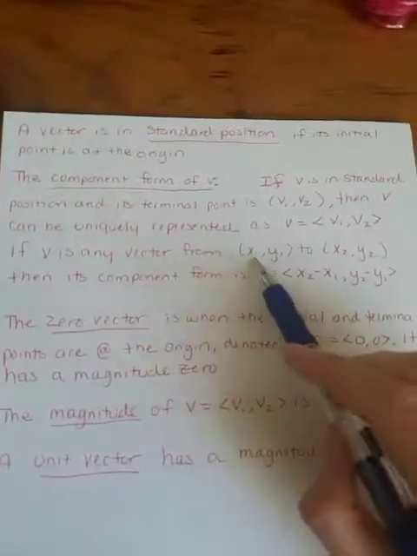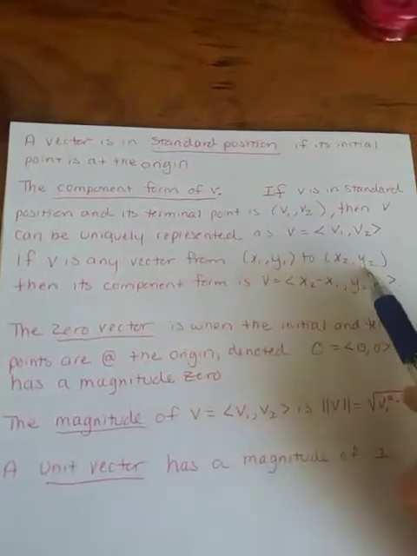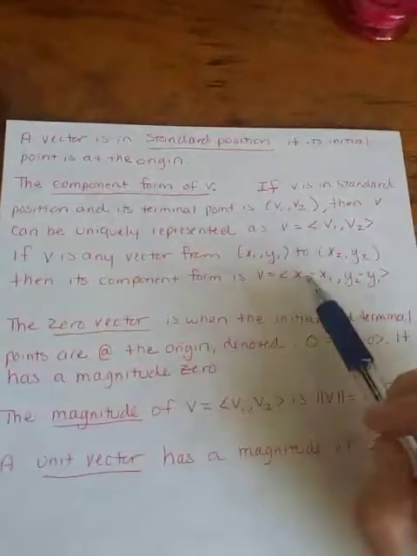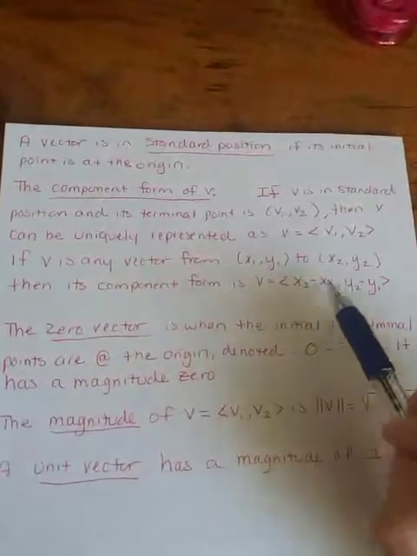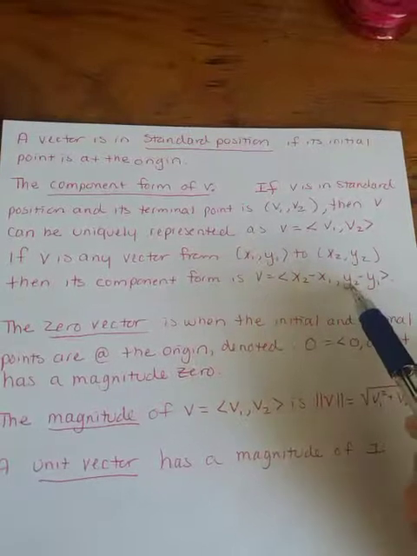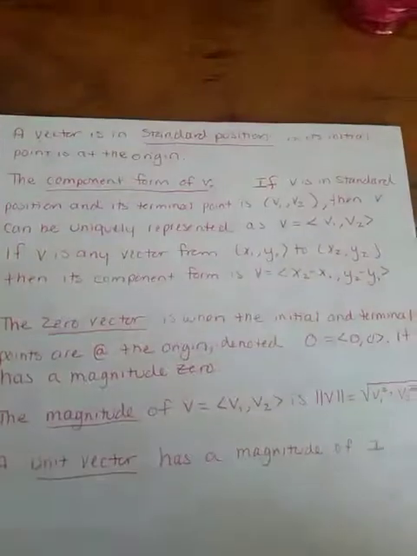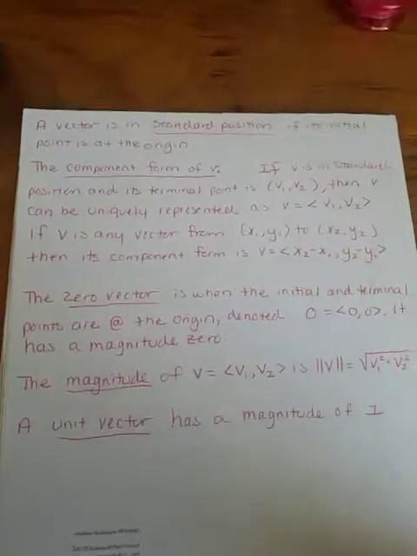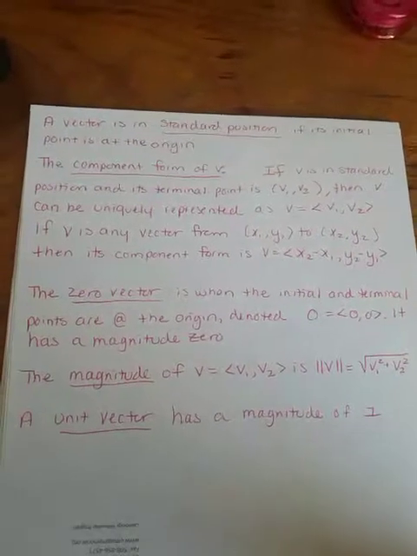But in general, if v is any vector from some point (x sub 1, y sub 1) to (x sub 2, y sub 2), then its component form is you just subtract the x's, second x minus first x, comma, second y minus first y. Easy as that. There are some specific vectors that we need to talk about.